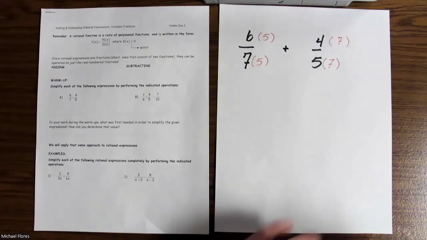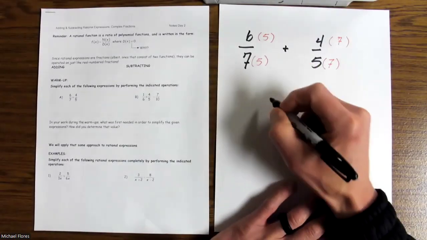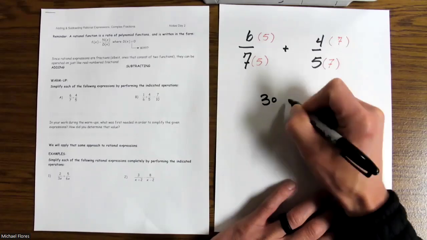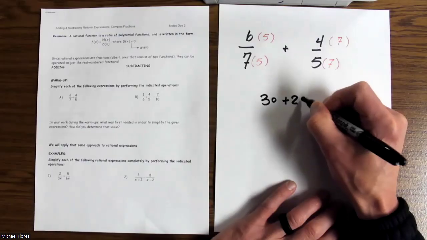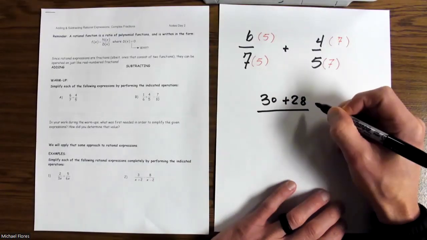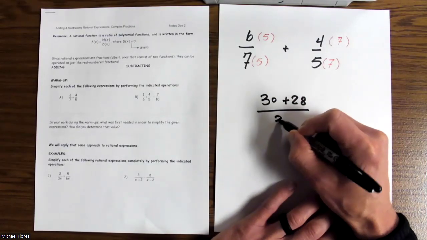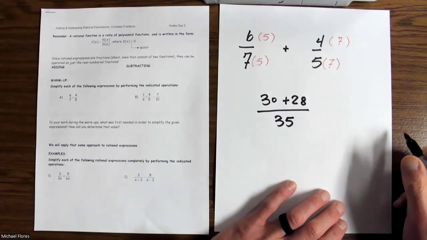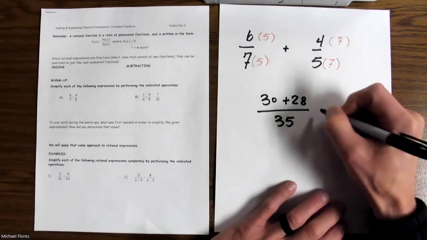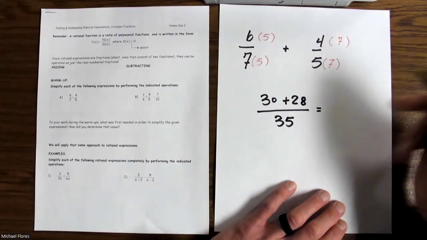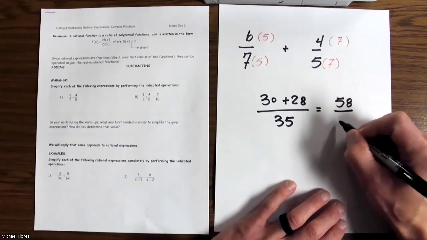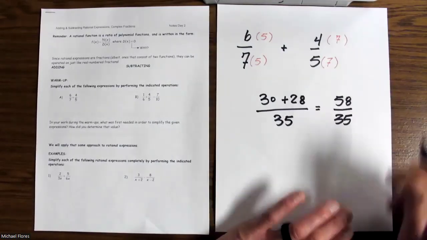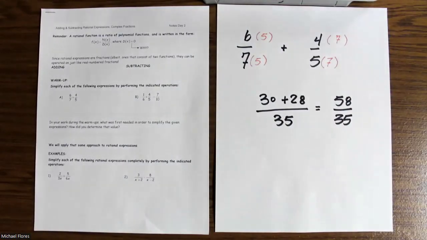All right. So we have 6 times 5 plus 4 times 7 all over our common denominator of 35. 7 times 5 is 35. And now from here, we simply need to simplify the numerator to get 58 over 35. Now we can do example 1.